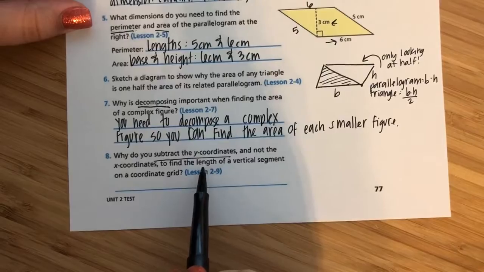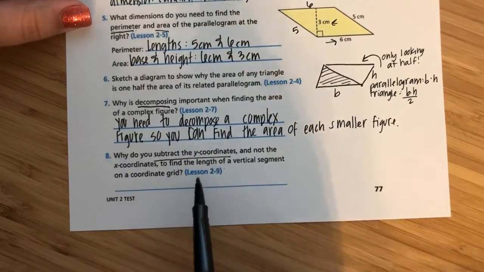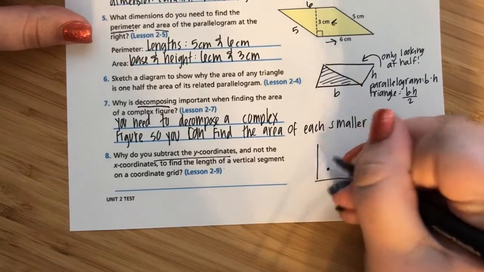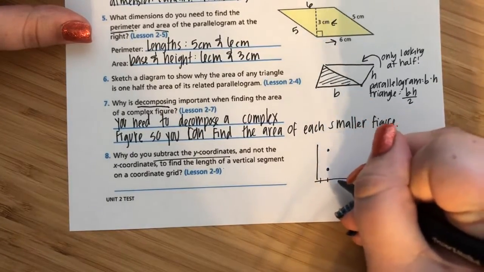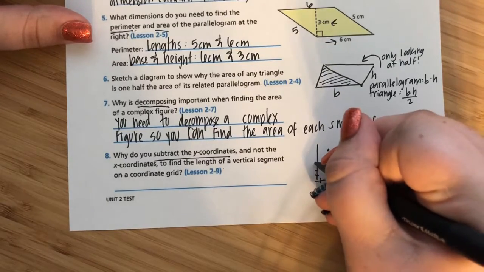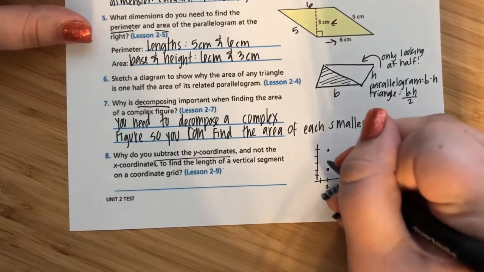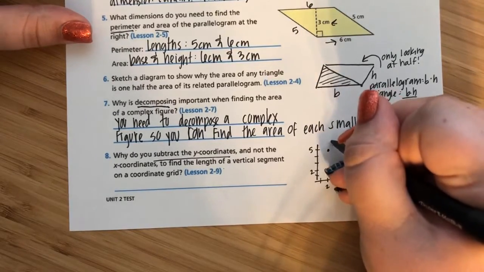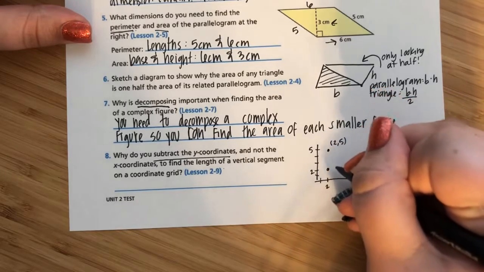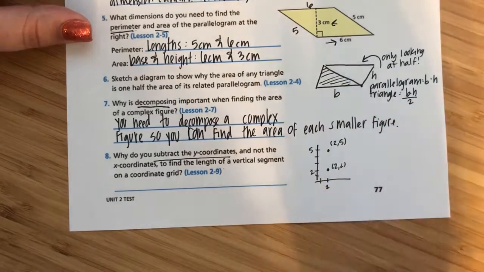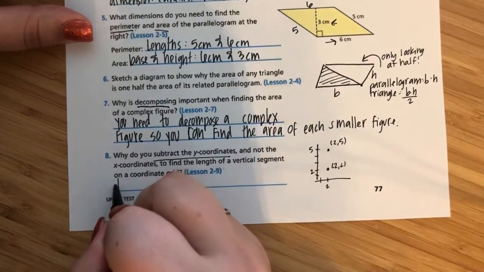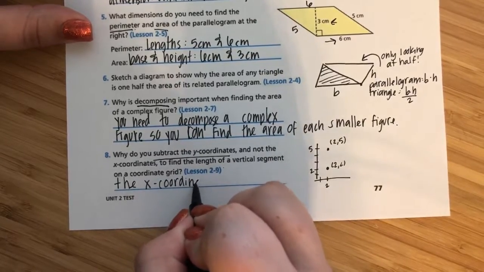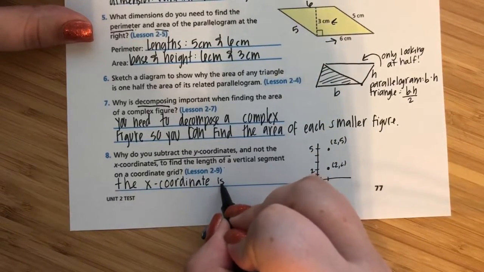Why do you subtract the y coordinates, not the x coordinates, to find the length of a vertical segment on a coordinate grid? This will be one of the last things we looked at in 2-9. So I'm going to draw a really quick coordinate plane. Now, this is (2, 2) and (2, 5). Notice they have the x coordinate in common. So if I'm going to subtract the y coordinates, it's because they're vertical. They share the x coordinate, meaning they're on that same vertical line.